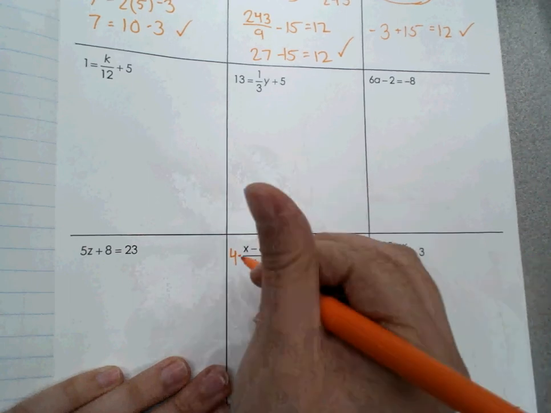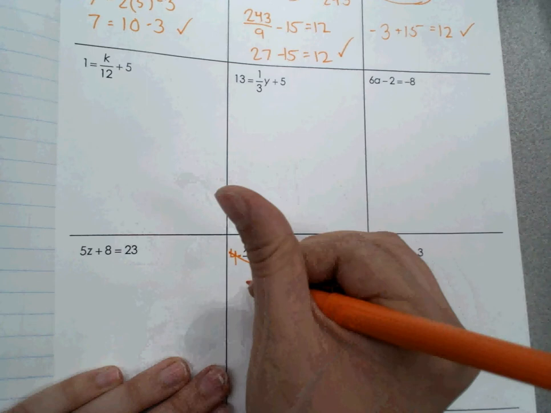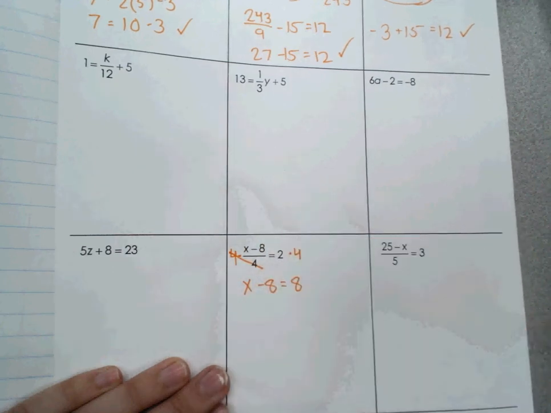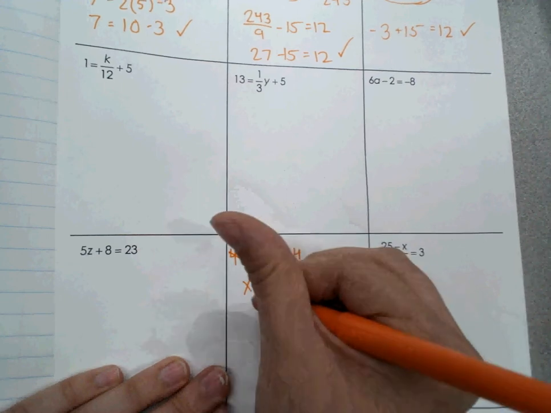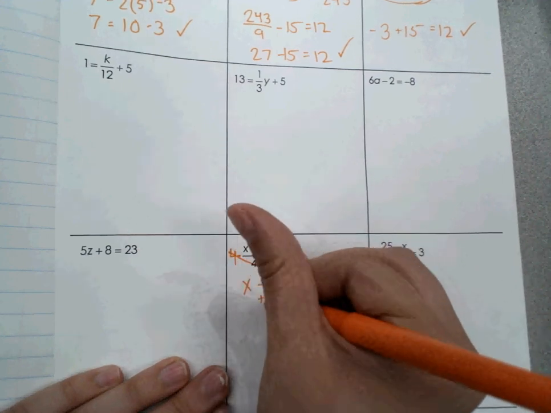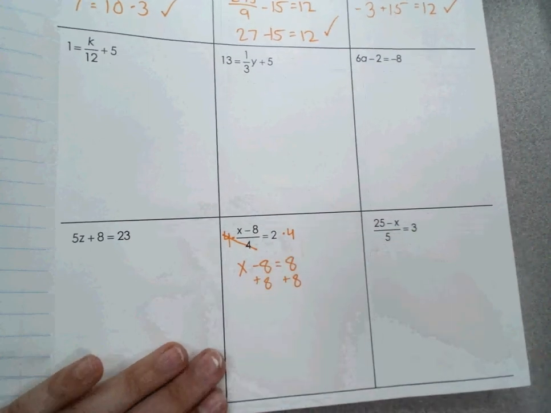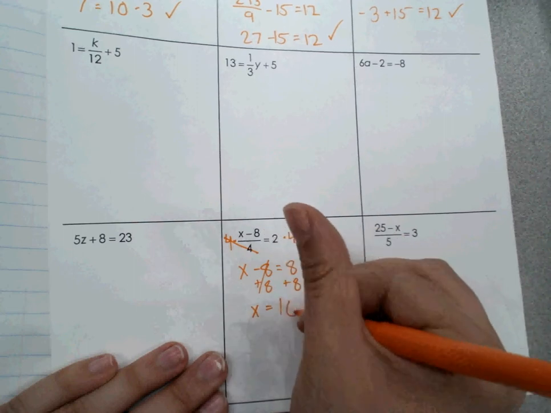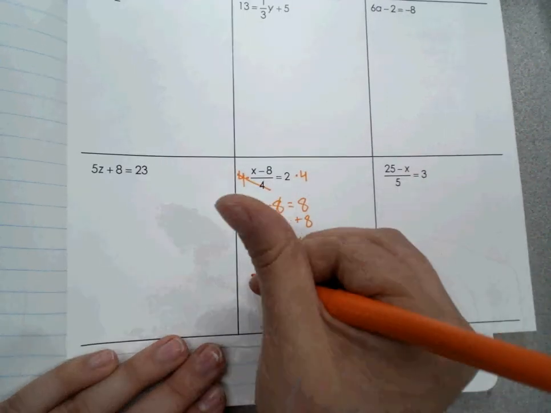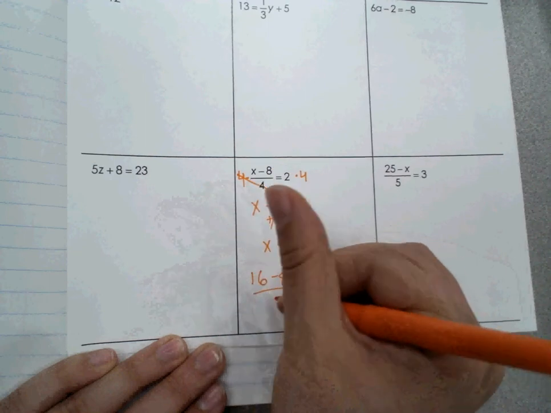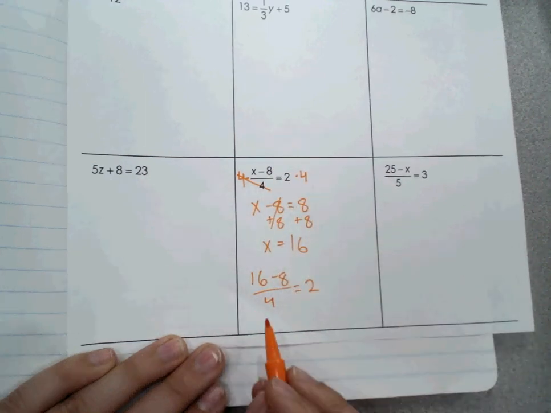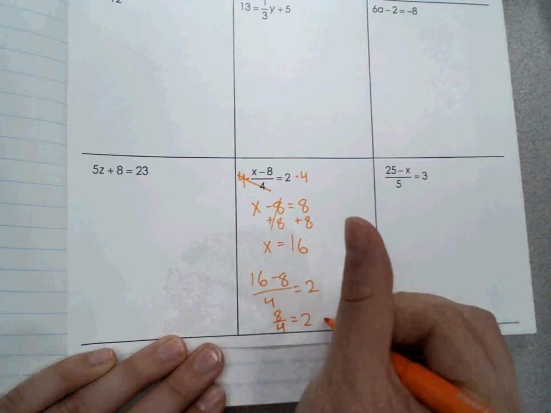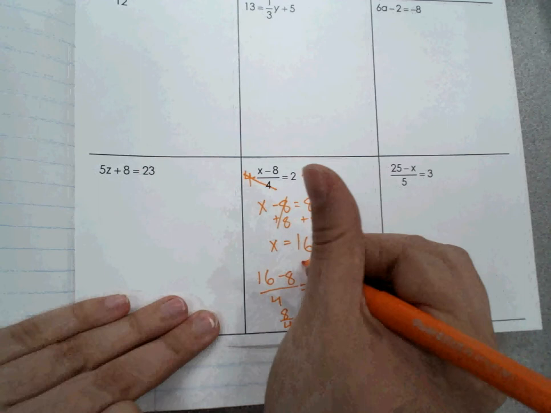So we're going to multiply by 4 on both sides, and that cancels that 4 out. So now we have x minus 8 equals 2 times 4, which is 8. Then from there, we'll get rid of our subtraction by adding 8 on both sides. So then we get x equals, those cancel, 16. And then plug it in to check. 16 minus 8 divided by 4 equals 2. 16 minus 8 is 8 over 4 equals 2, which is right. 8 divided by 4 is 2, so 16 is our answer.